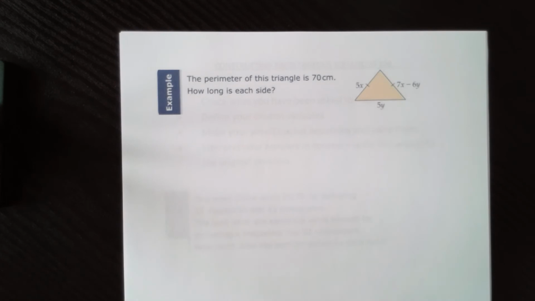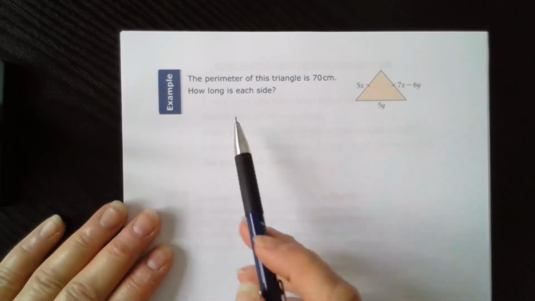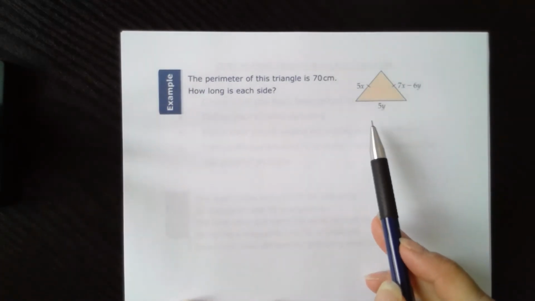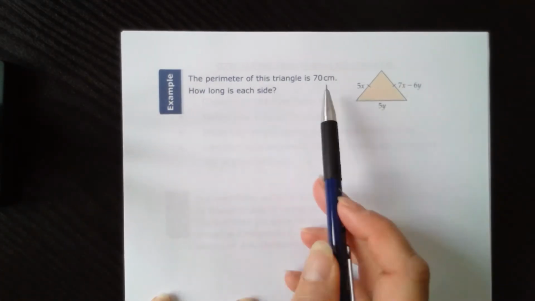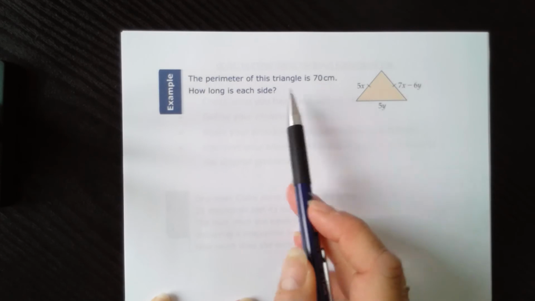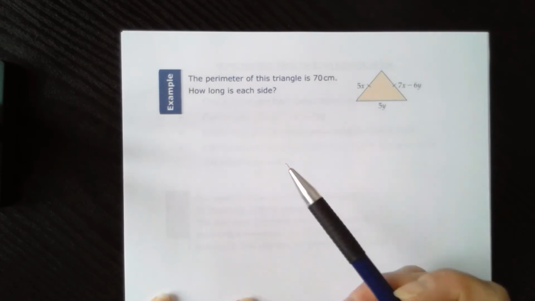So welcome back, I hope you've finished doing question 1. We're going to look at a second example here. It's very slightly different in that we haven't got any variables to define. We can see here it's a shape question. We've got a triangle. It says the perimeter of this triangle is 70 centimetres and we need to work out how long each side is.